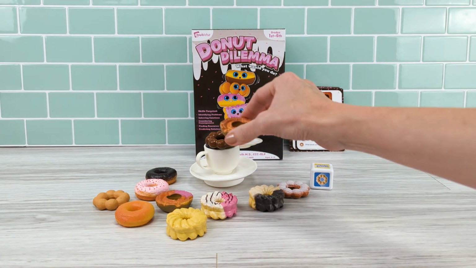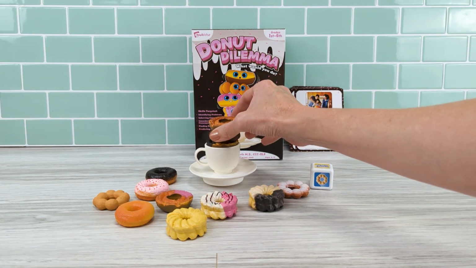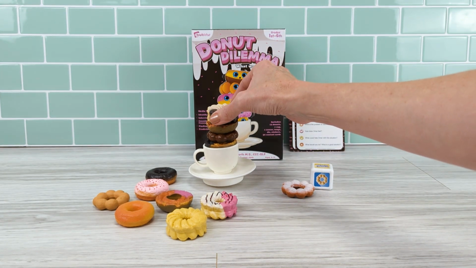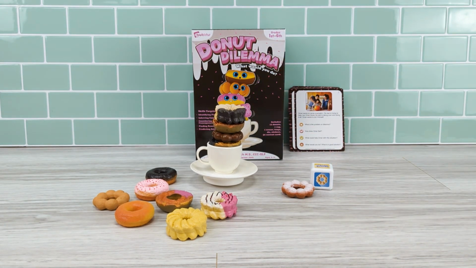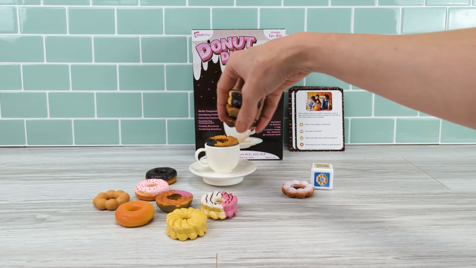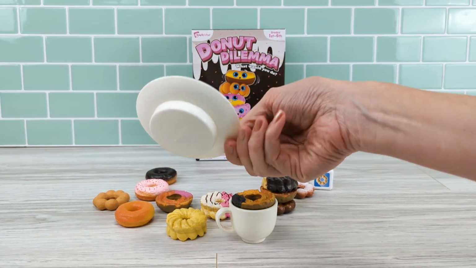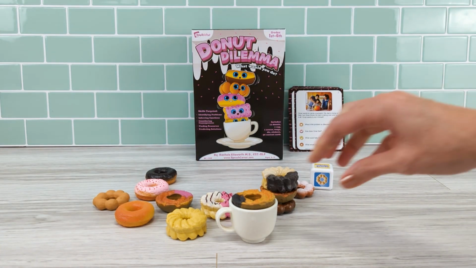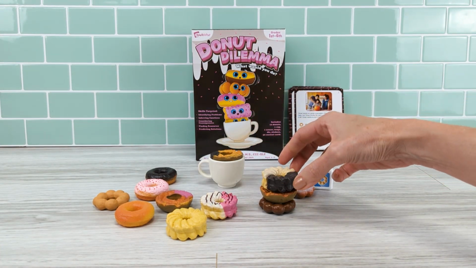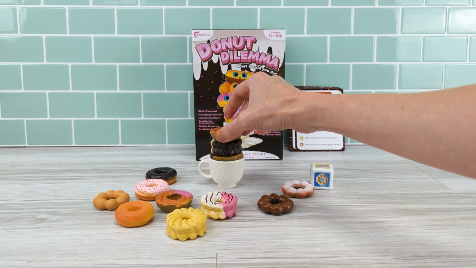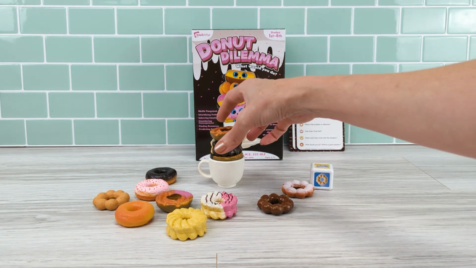If the stack is too hard for your students to stack correctly, you can have them use their hands instead and not use the tongs. If that is still too hard for them, like if you're working with younger kids or those with fine motor difficulty, you can get rid of the wobbly plate and just have them stack the donuts on the cup. This allows for the stack to grow even larger before it falls.